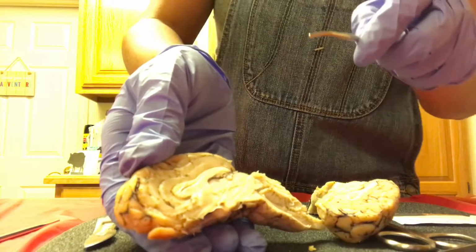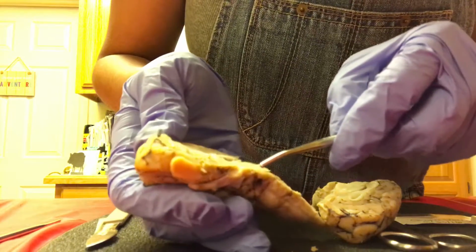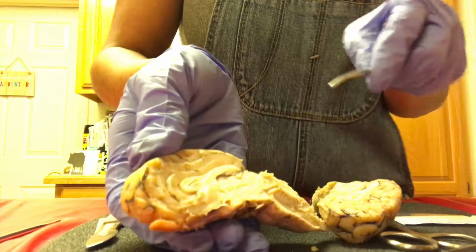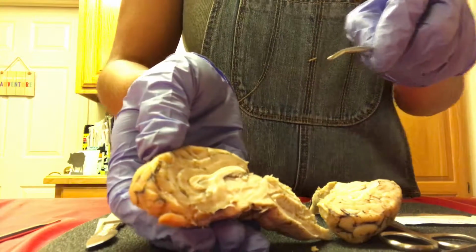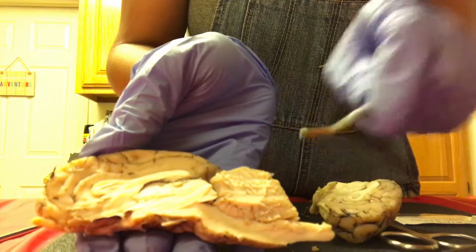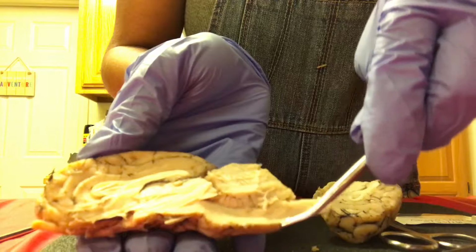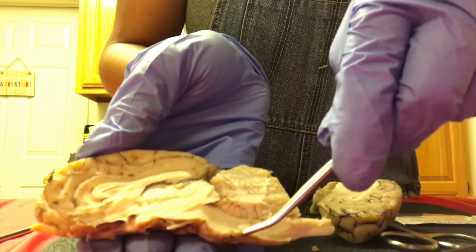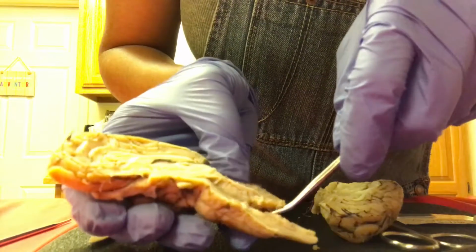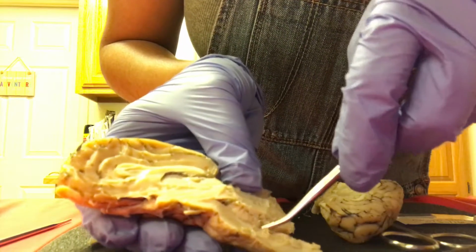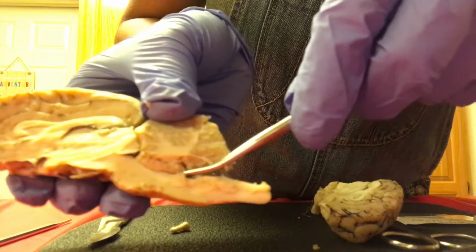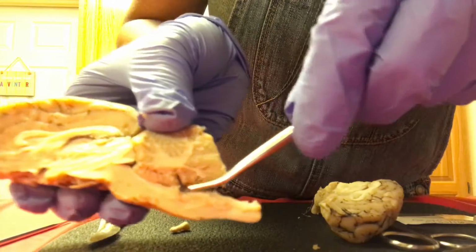Okay, we have the cerebral peduncle, so it's the same place where the foot pads were. And we have the spinal cord here, medulla oblongata, pons. And then we have the fourth ventricle. So that's located right here. You can see it, a little groove right in there.